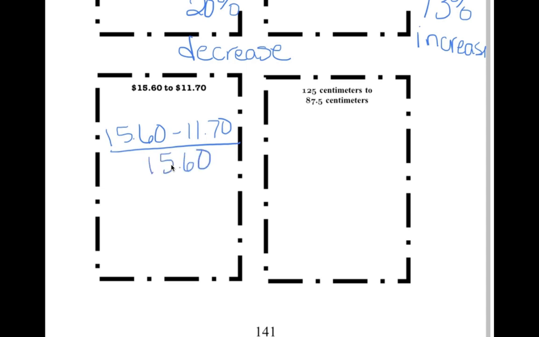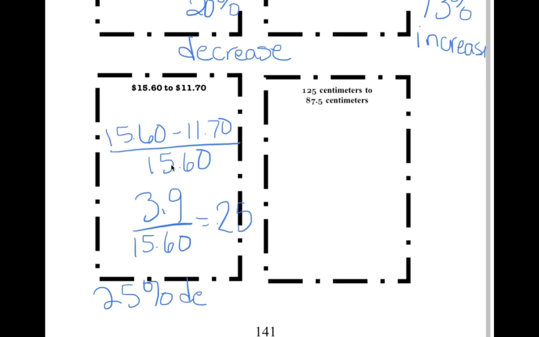That's 3.9 over the original $15.60. We divide 3.9 by 15.6, and we get 0.25, which is 25%. So it's a 25% decrease. The price has gone down.